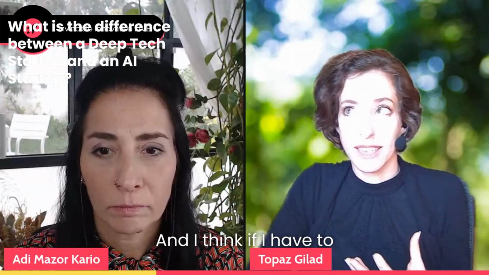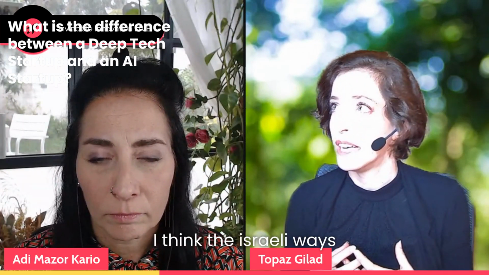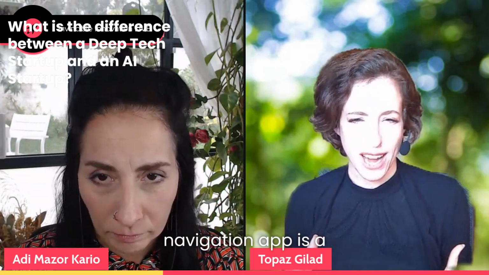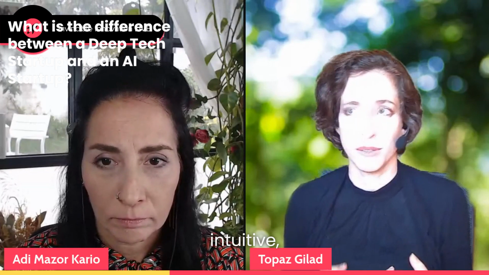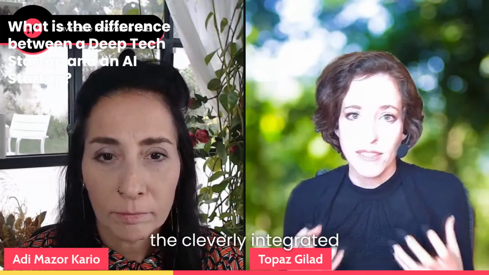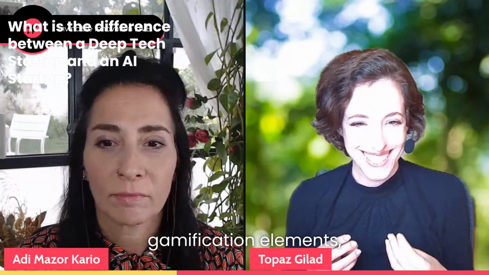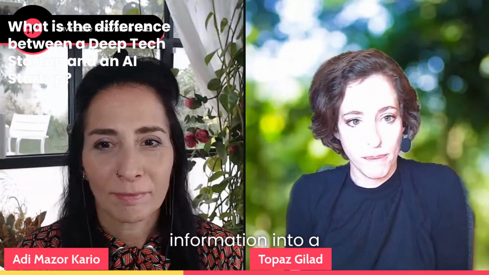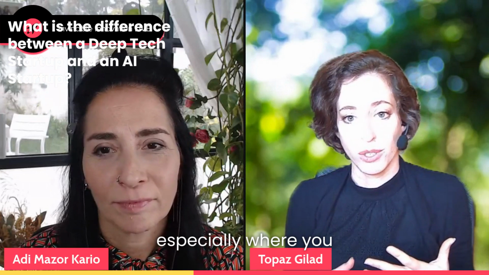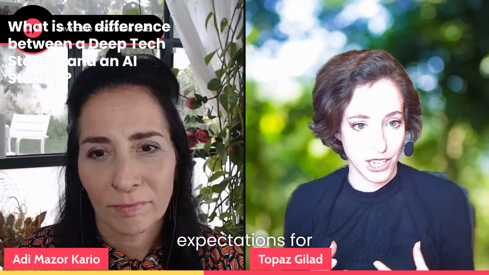And if I have to give an example, I think the Israeli Waze navigation app is a great example of such a user-centric design: simple, intuitive, rewarding. They cleverly integrated gamification elements, turning the user information contribution, right, the user contributes information, into a collaborative and rewarding experience. So in computer vision especially, where you also have images as part of that interaction, it should feel even more intuitive and align well with expectations.